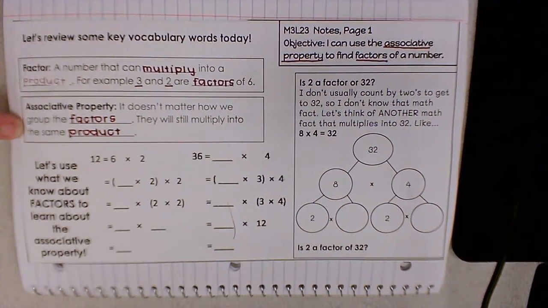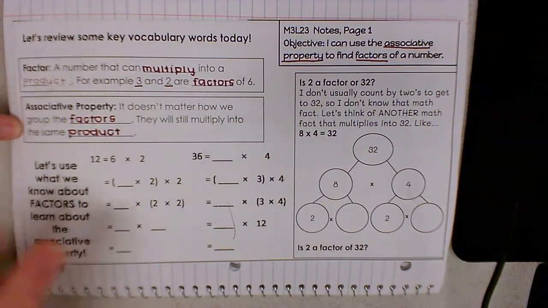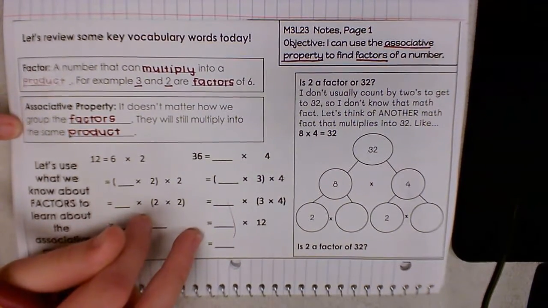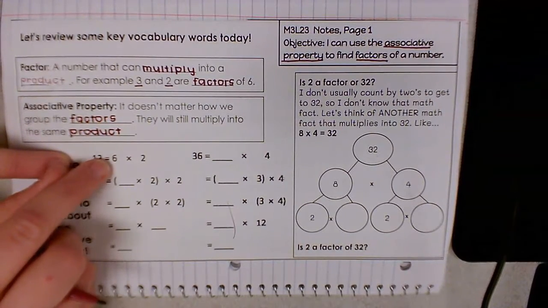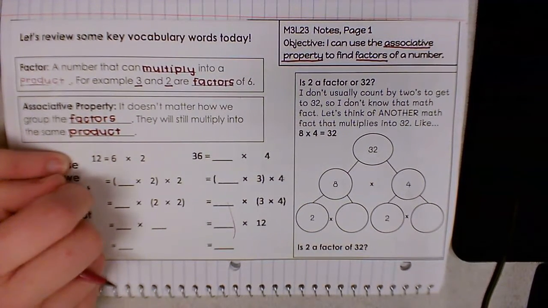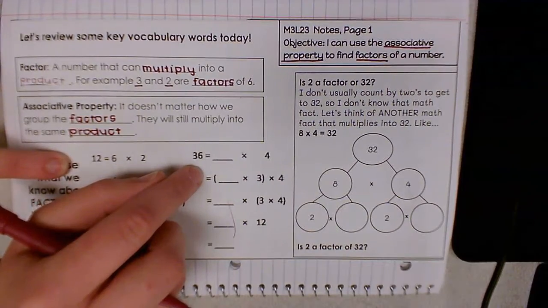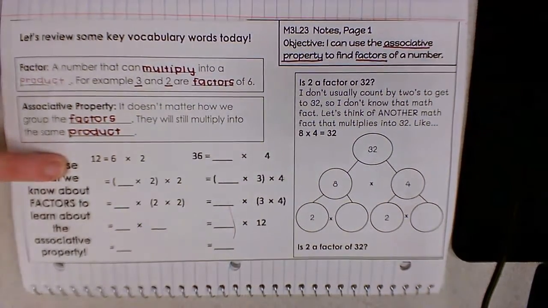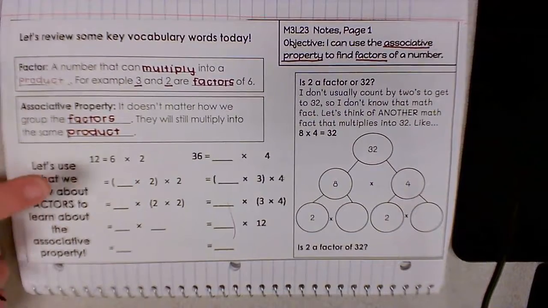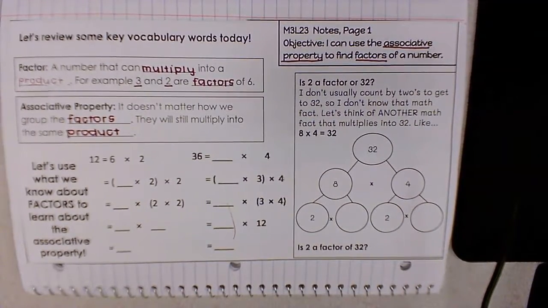So what does that look like? What does it mean to group factors? Well, let's look at 2 examples down here. We're going to look at the number sentence 12 is the product of 6 times 2. And the multiplication sentence 36 is the product of mystery number times 4.